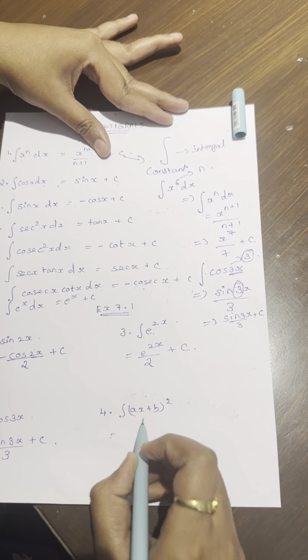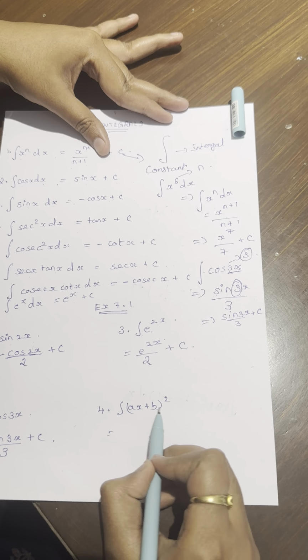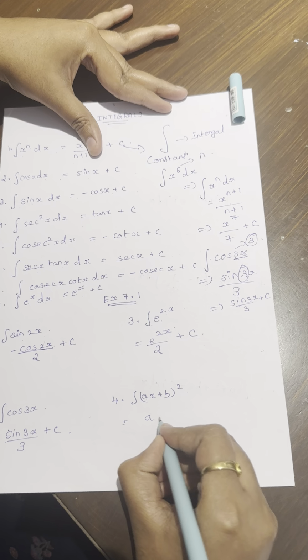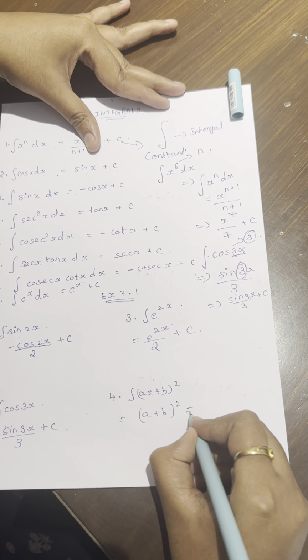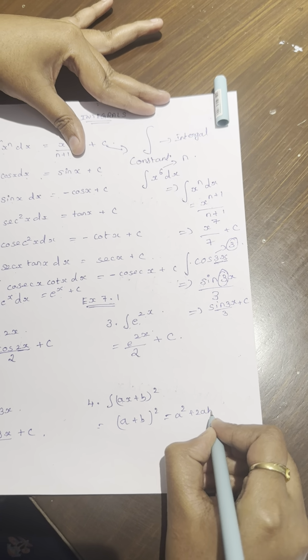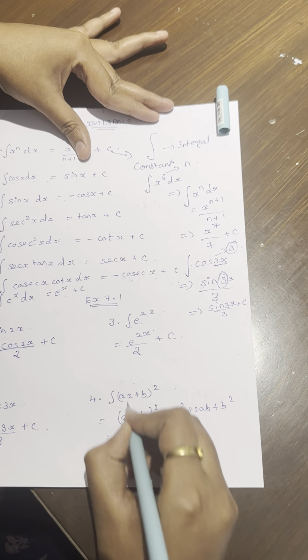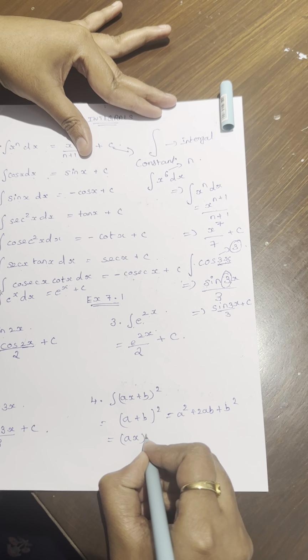Then the fourth question. Here it comes as ax plus b the whole square. So it comes like a polynomial expression. So first we could go with the formula a plus b the whole square is equal to a square plus 2ab plus b square. So then here ax the whole square.